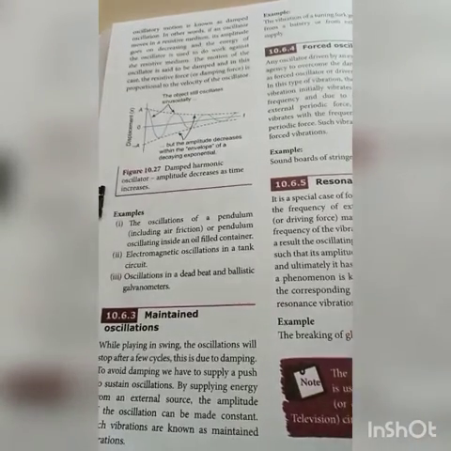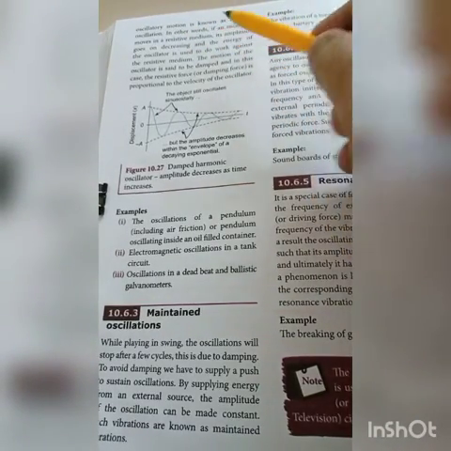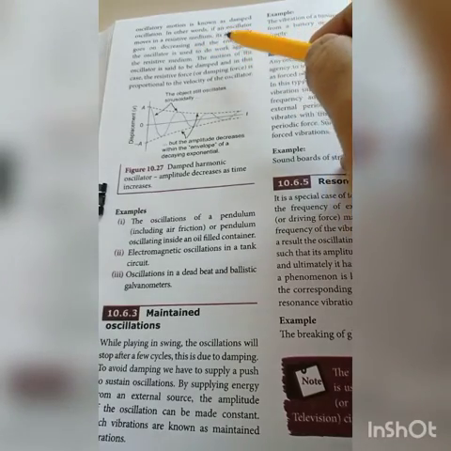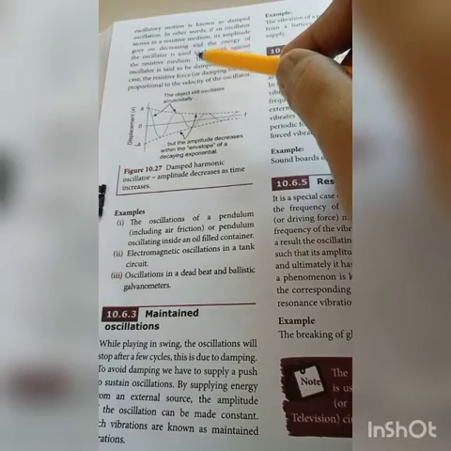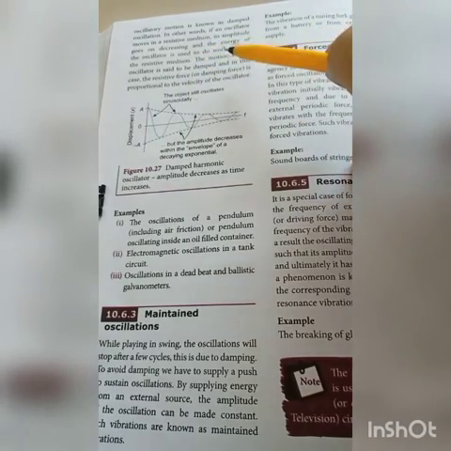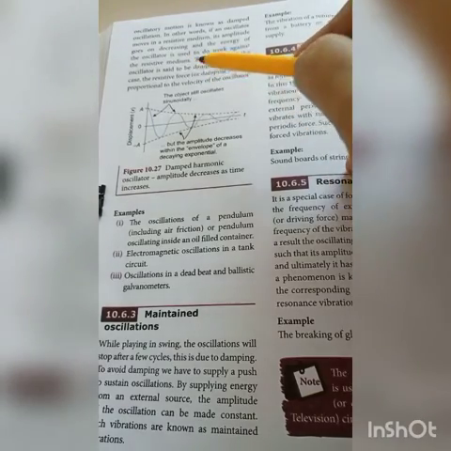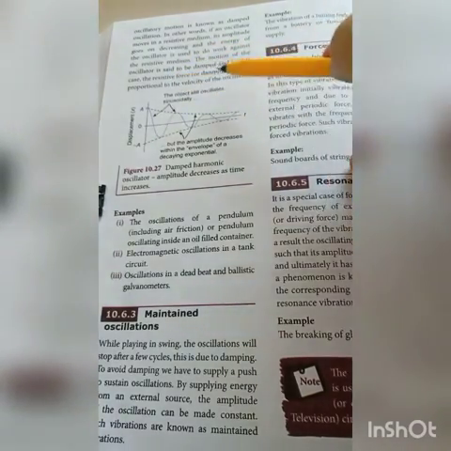In other words, I can say, if an oscillator moves in a resistive medium, its amplitude goes on decreasing, and so the energy of the oscillator is used to do work against the resistive medium. The motion of the oscillator is said to be damped, and in this case, the resistive force or the damping force is proportional to the velocity of the oscillator.